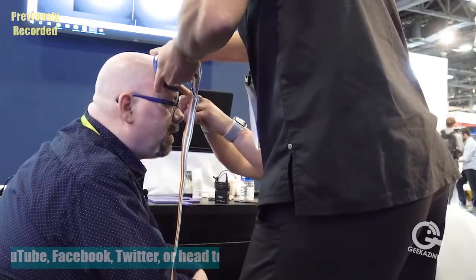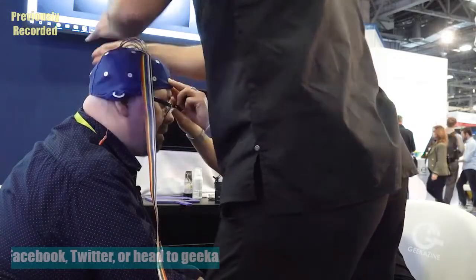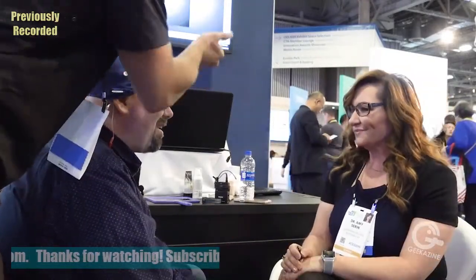So what I did was I measured out your head to see where all these go. He's going to put some gel in my hair, minus the hair. So the gel is there just to conduct, to improve the conduction. I don't need to tell you this. You've done this a million times.